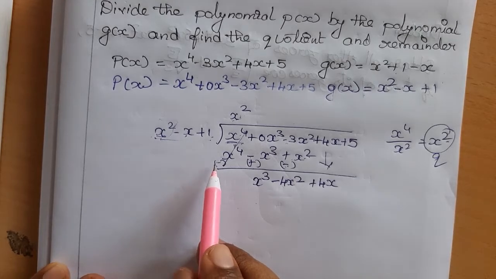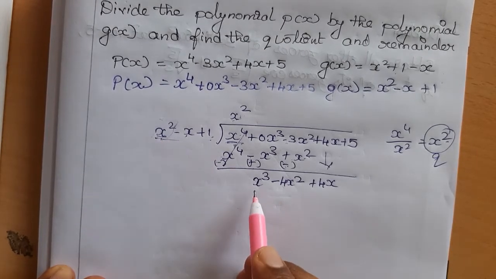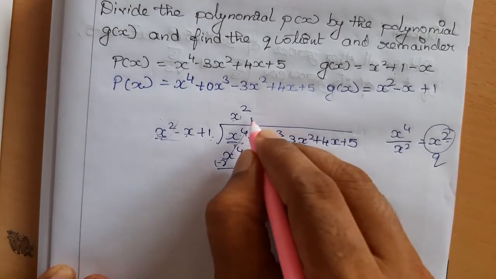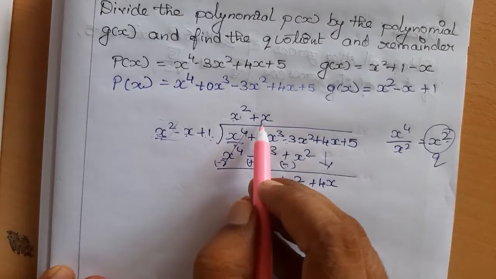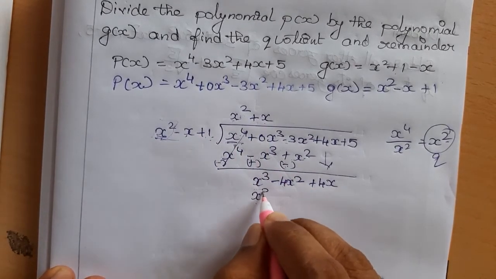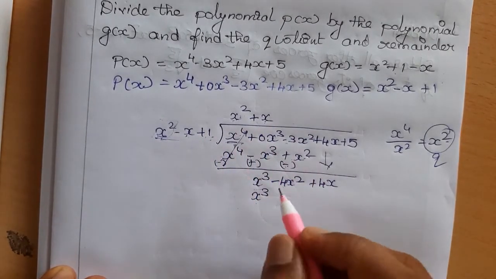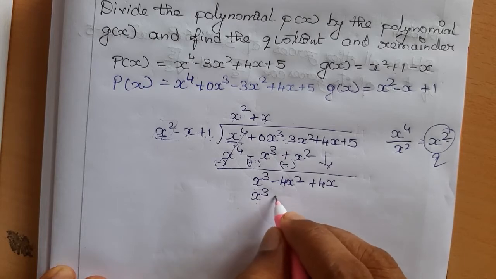Now the same: you have to multiply with x^2 to become x^3. What term do you have to multiply with this? Plus x, right? Plus x. So now multiply x with these three terms. x^2 into x is x^3. x^2 into - x is - x^2.